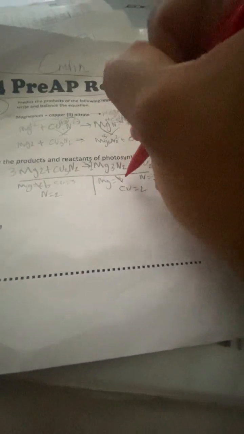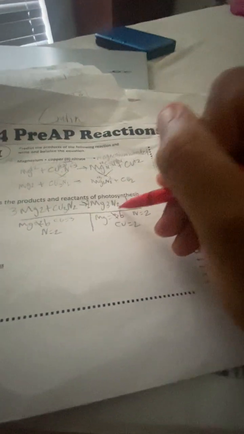So this would turn this into 6. And to make this a 6 over here, I wouldn't add 3, but instead I would add 2. And me adding that 2, that turned that into 6, balancing those two out. But you have to remember that that would also add a 2 to that nitrogen over here. So with that nitrogen, it's going to turn into a 4. So that means we're going to have to balance it over there too. So let's see. What can we do? Okay, I think I got it.